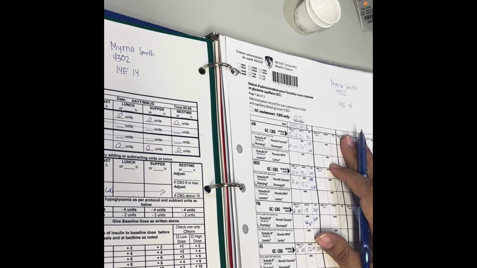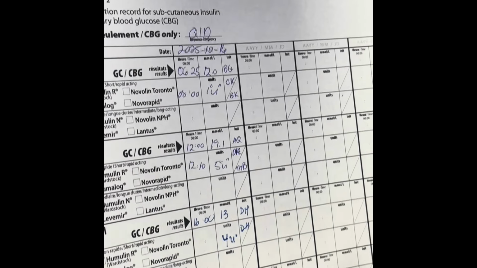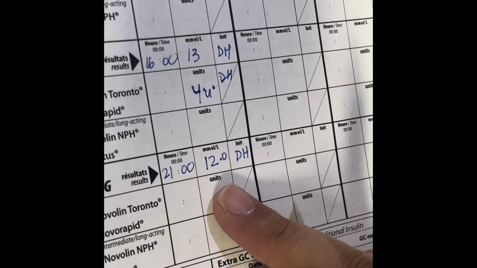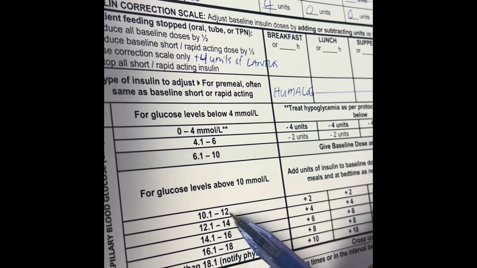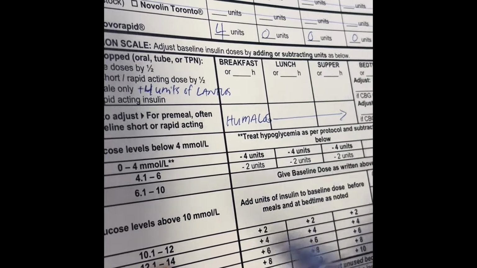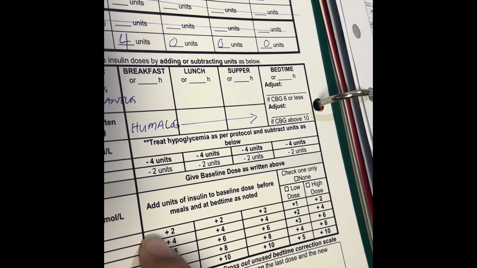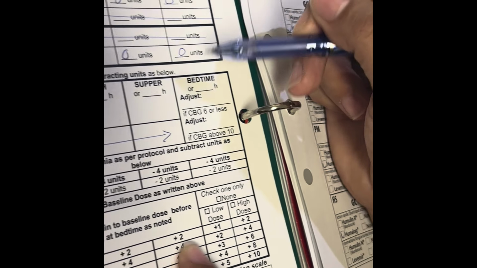We're gonna come here on this side and we're gonna look at our CBGM. So I took her CBGM at 2100 and the result I got was 12.0. So 12.0 millimole. That's our result. We're gonna skip over now to the sliding scale. If our result is 12, that falls within the category 10.1 to 12. So we're gonna take our finger, 10.1 to 12, we're gonna slide it all the way down and we're going to bedtime, right? Because that's what we're giving, bedtime.